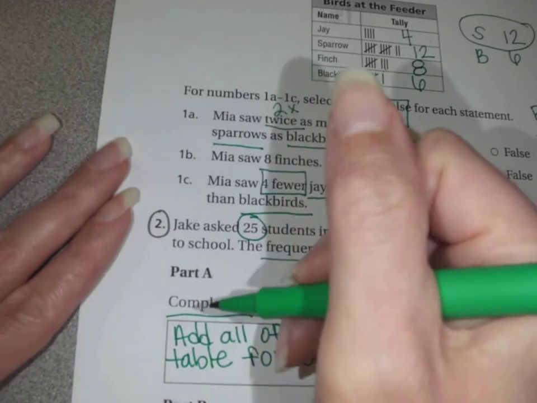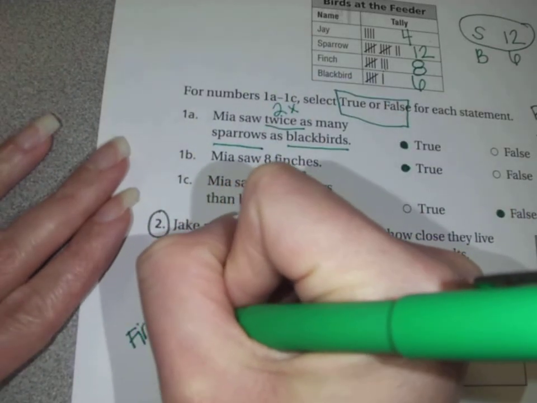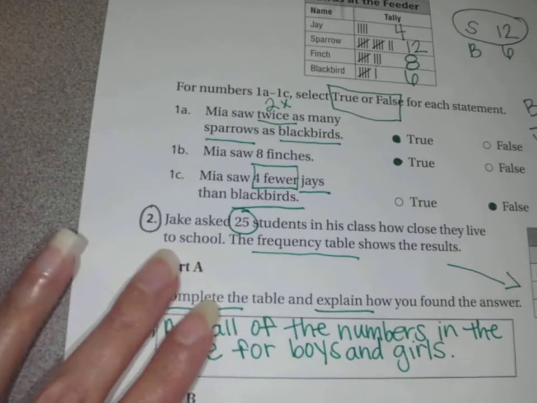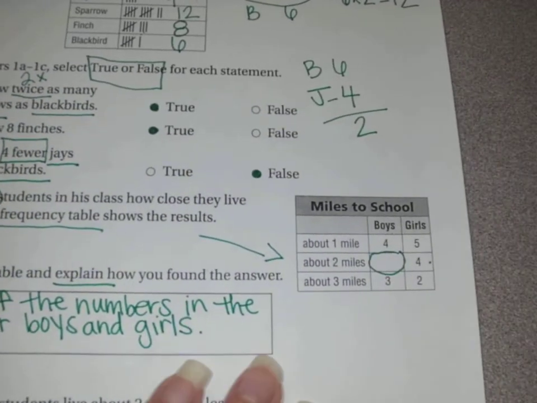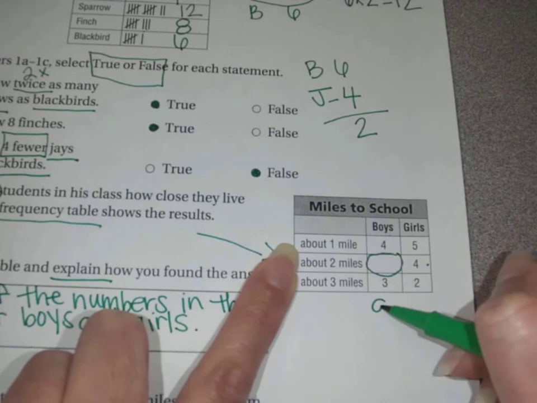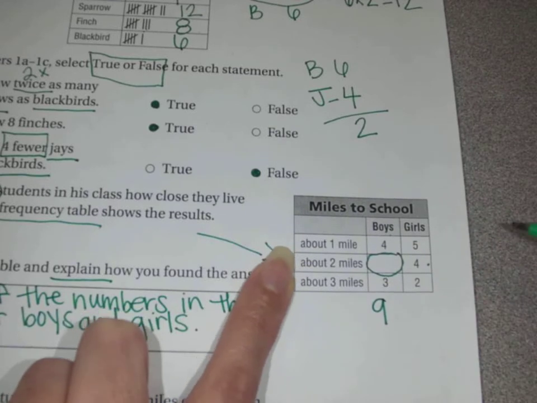Okay, this is first. First, add all of the numbers in the table for boys and girls. All right, so let's see. About 1 mile, 4 boys, 5 girls, that's 9. 4 plus 5 is 9.